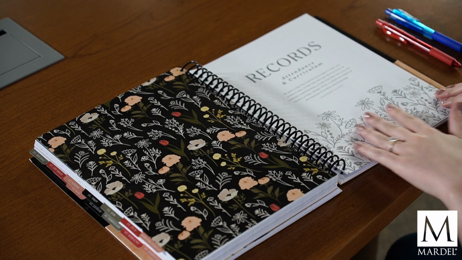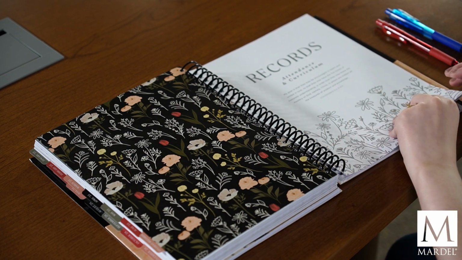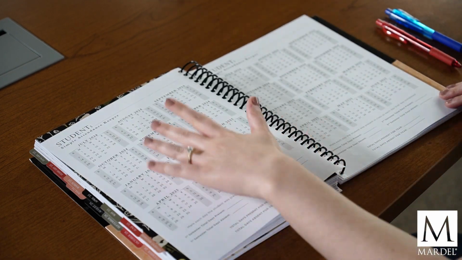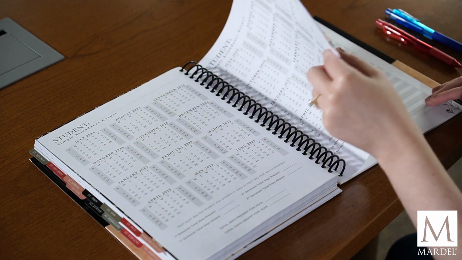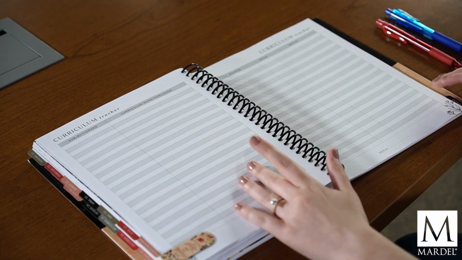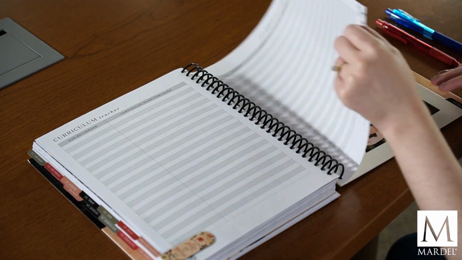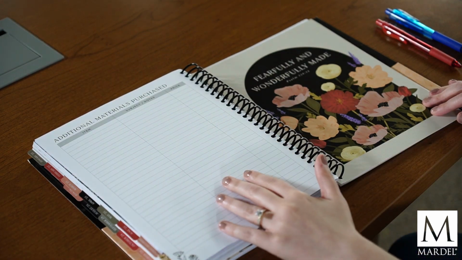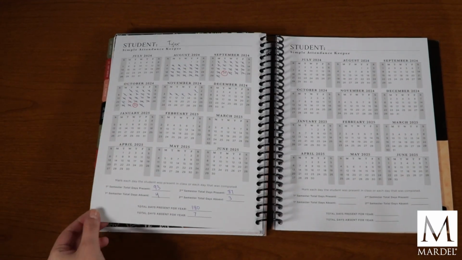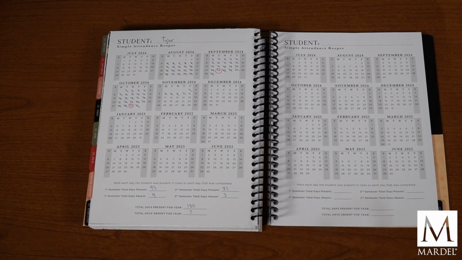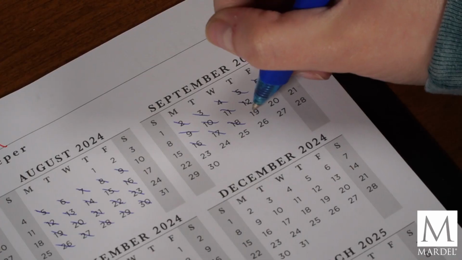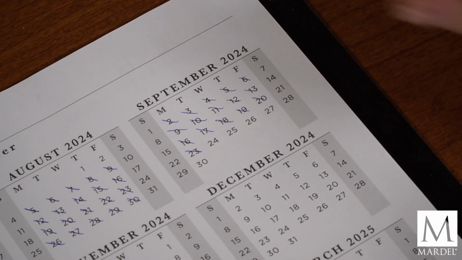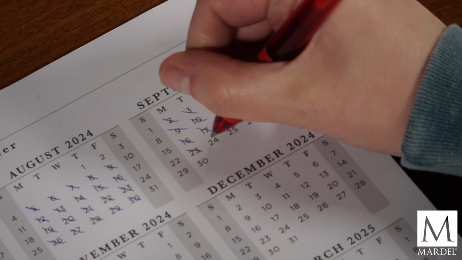This planner has a student record section near the back. This is where you'll find pages for attendance keeping, curriculum trackers, and purchase materials. The attendance tracker shows a calendar overview of 2024 and 2025. Mark a slash through the days they're present and draw a circle around their absent days.